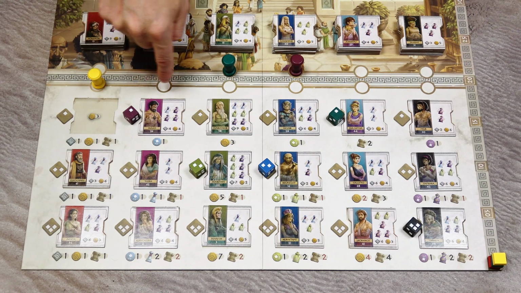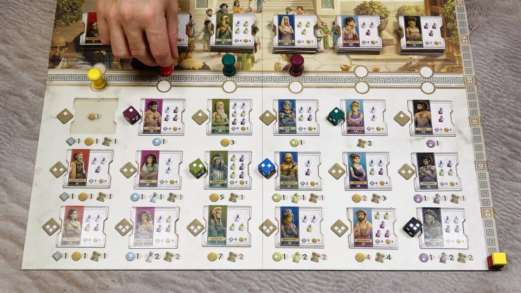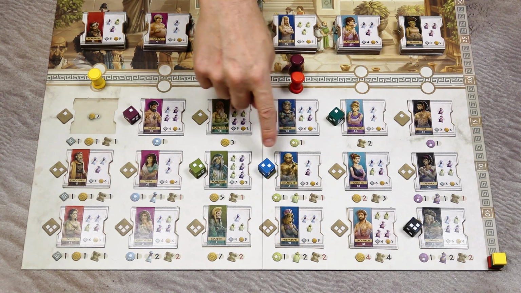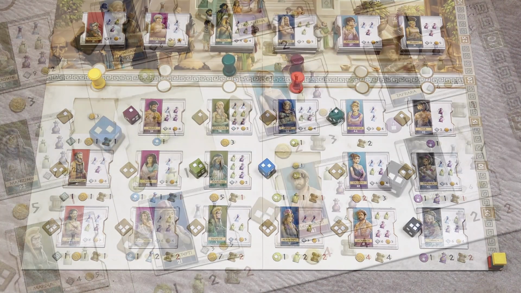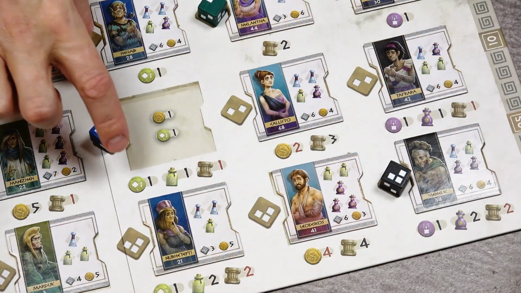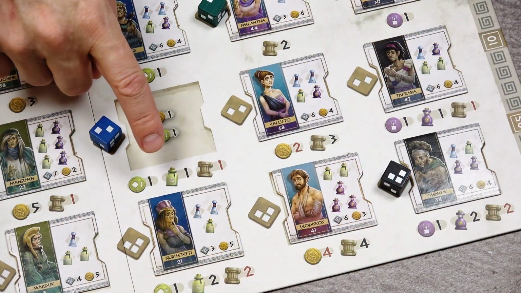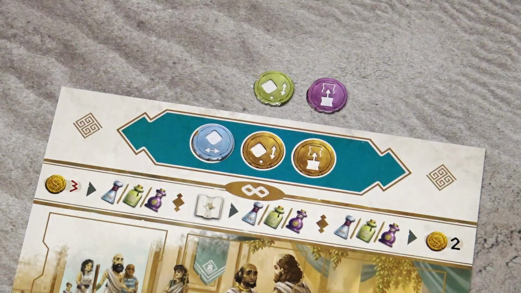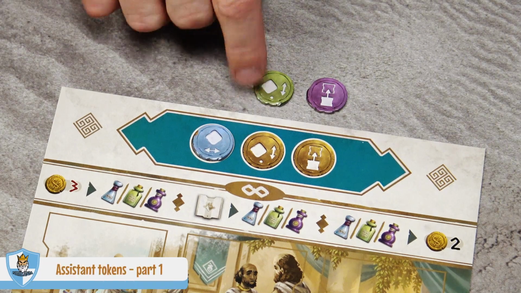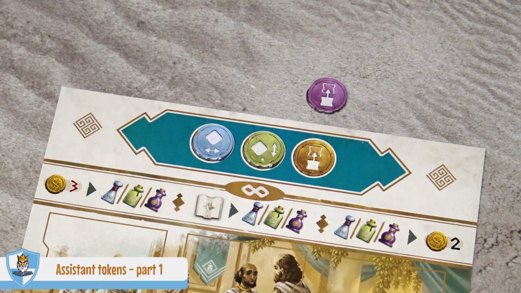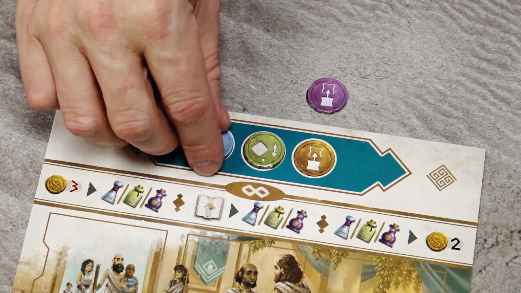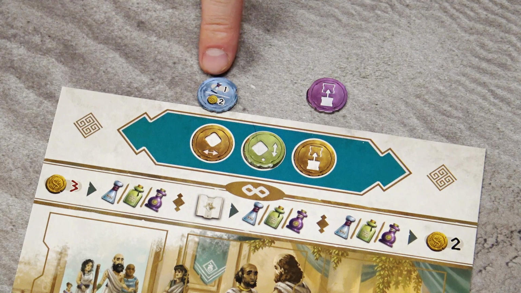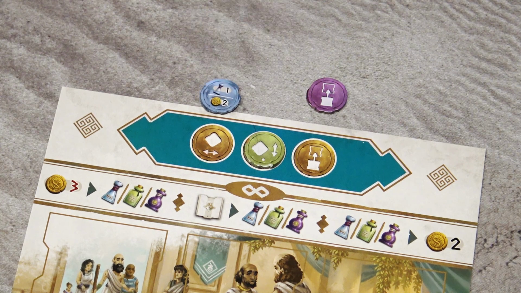Again, that player must choose any empty column, move the welcome marker to that column, and take the patient which is placed next to the die. In this situation, the red player would gain 1 assistant token, 1 medicine of the green color, and they would lose 1 reputation. When you gain an assistant token, place it on your player board. Anytime during the game you can spend these tokens, and you can either take 1 medicine of the corresponding color or 2 drachmas, 2 coins.